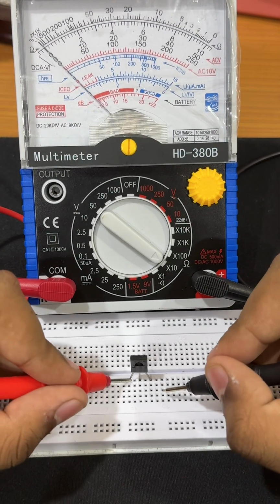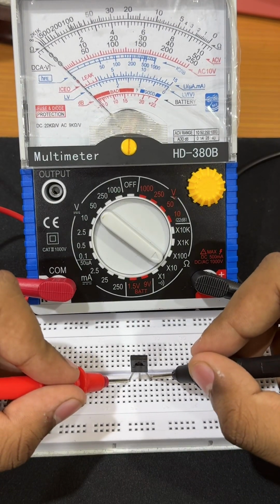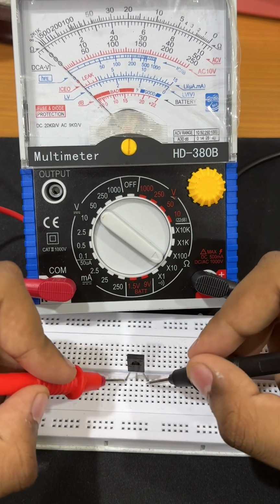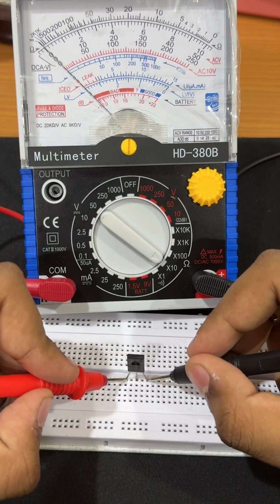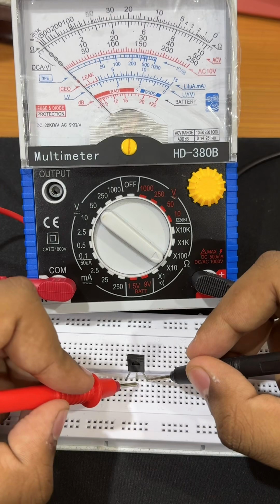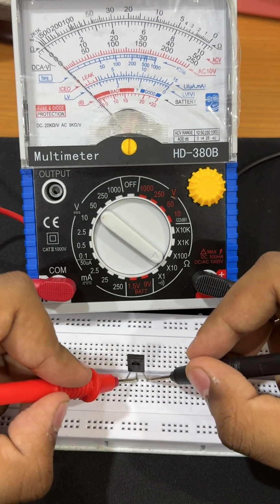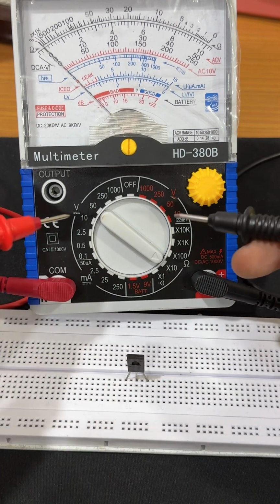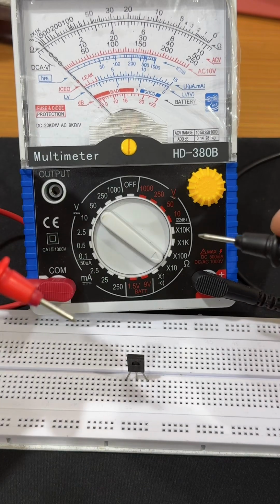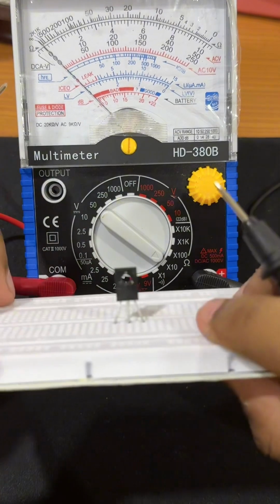There we go. Check that again. Boom, there's nothing. So from the base to the emitter, there's nothing going on. If we move the negative to the collector instead of the base, there's also nothing. So this basically means this is made out of silicon, and this transistor, BD135, is silicon.